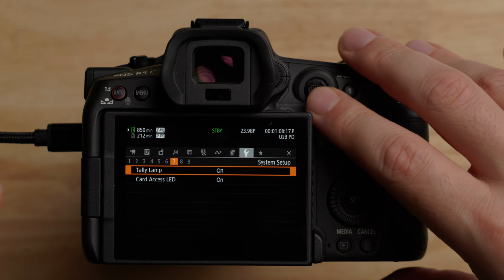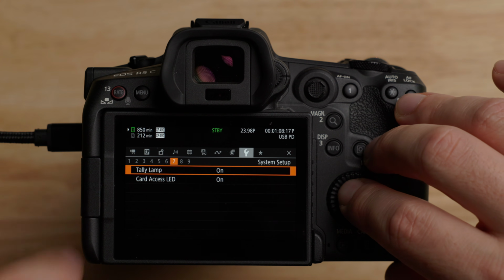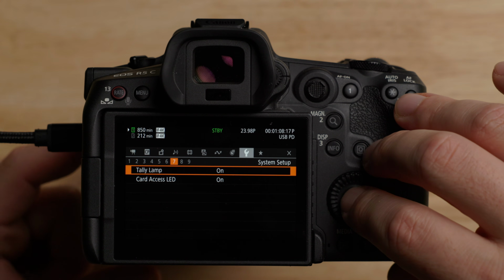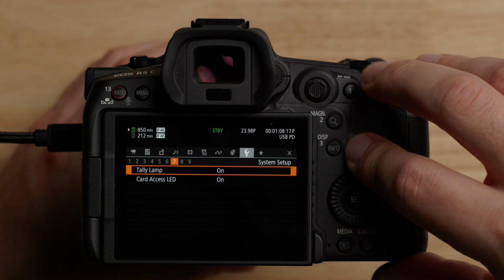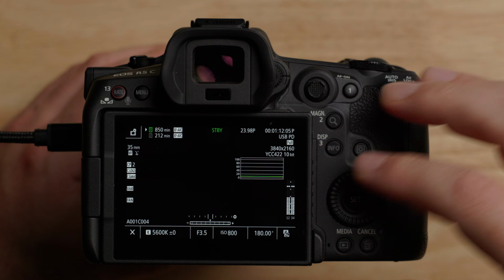Onto the 7th page here, this has to do with our tally lamps. The first one here is the tally lamp, and that one has to do with the one that's on the front. So leaving that on, when I hit record, you will see that it turns red. So that's pretty handy. But if you don't want that and that's distracting for talent, you can turn that off.